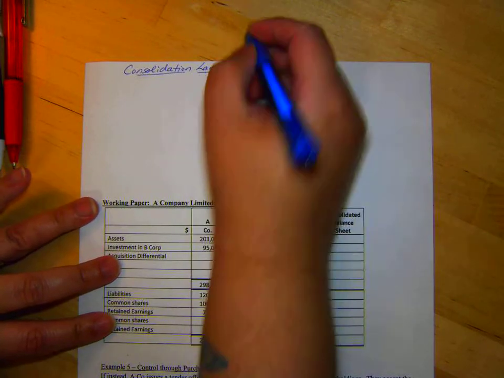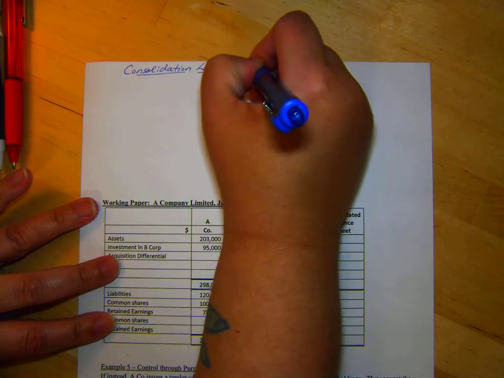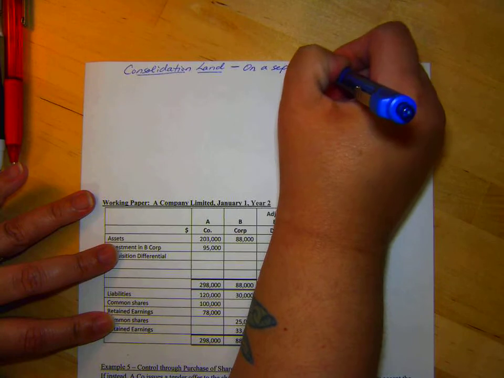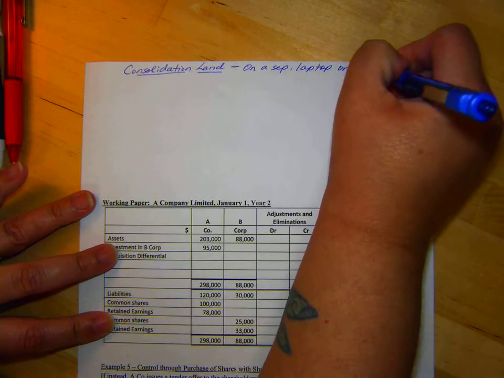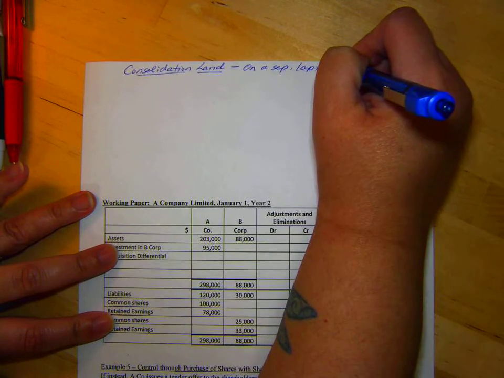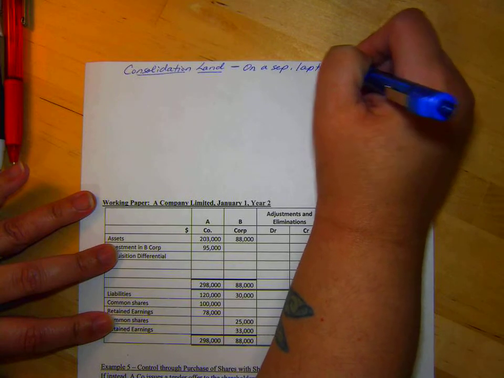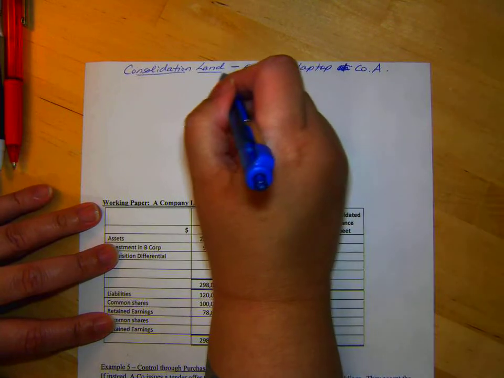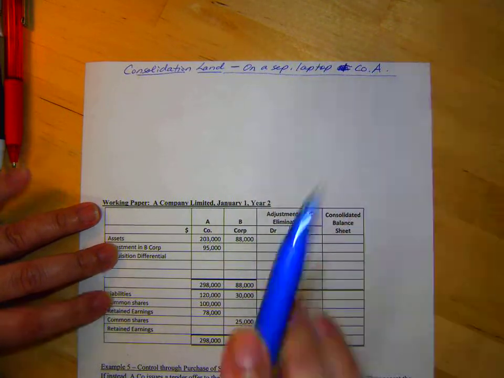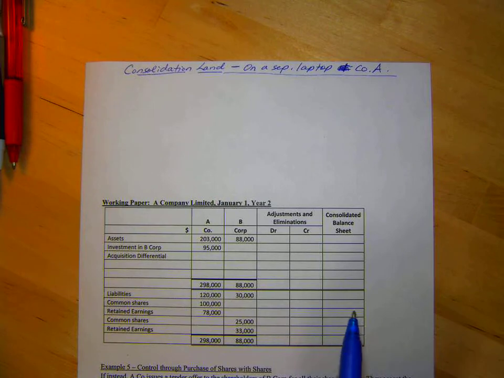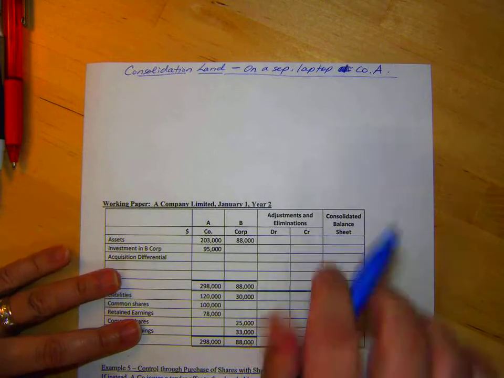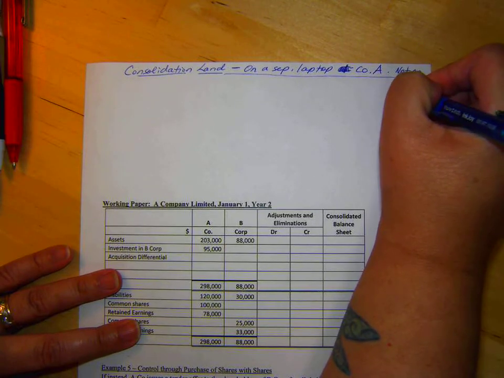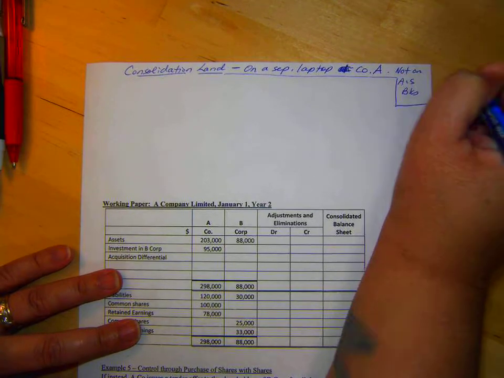So, consolidation land, and I'm going to say on a separate laptop, on Company A. Okay? So you don't get confused and think you're doing it on A's books. So not on A's books. Can't stress that enough, you guys.